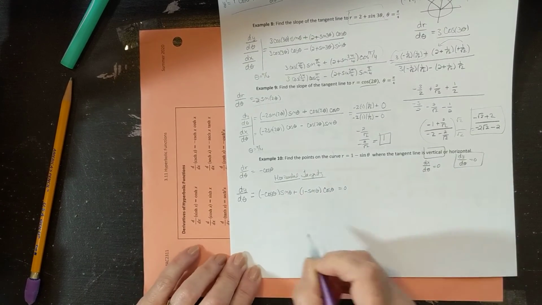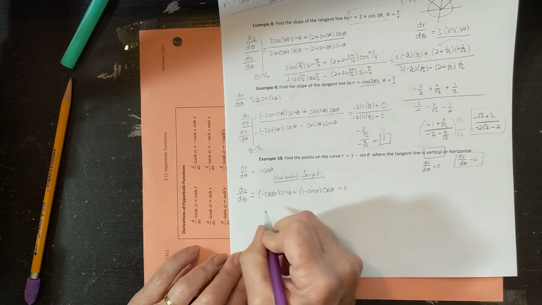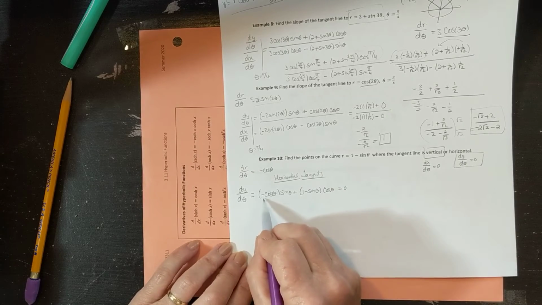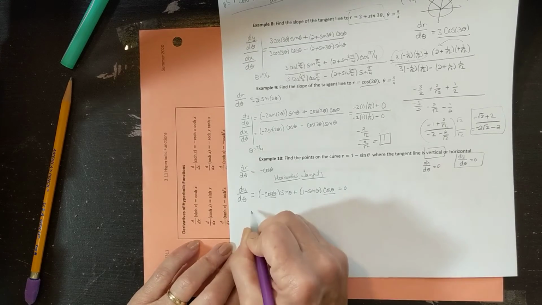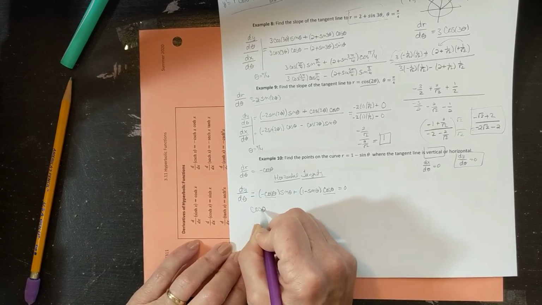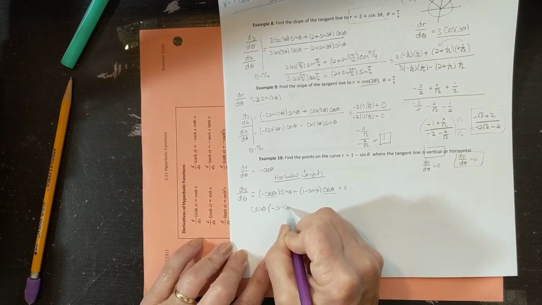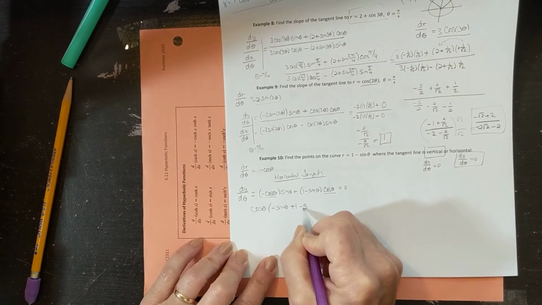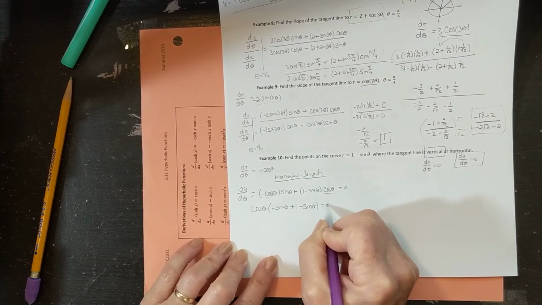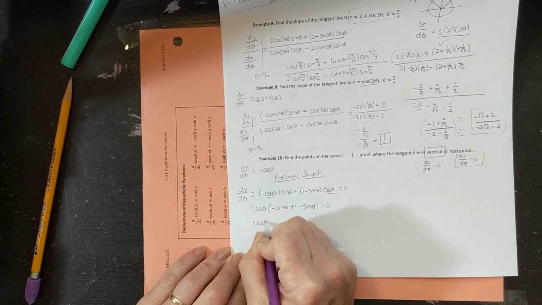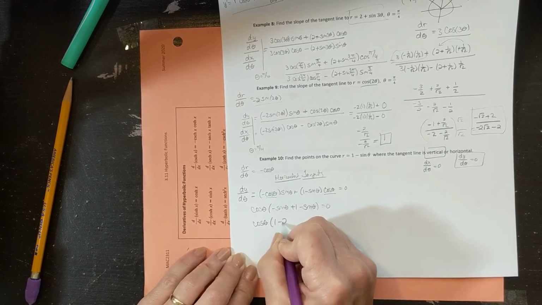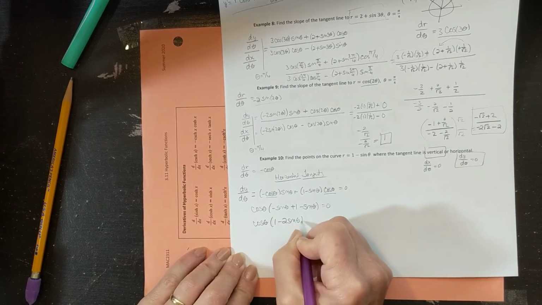All right, well, let's do the math. I have a common factor of cosine I can factor out. Let's factor out the cosine of theta, leaving me with negative sine theta plus 1 minus sine theta, or the cosine of theta times 1 minus 2 sine of theta is 0.